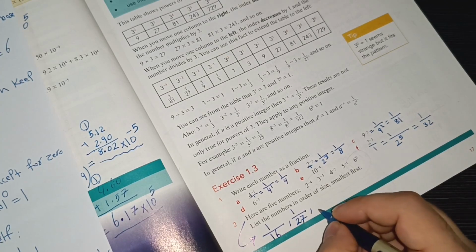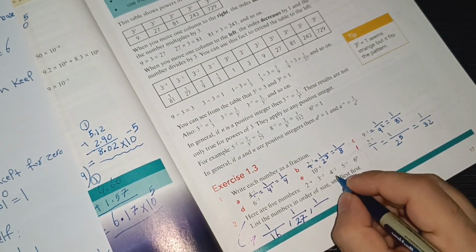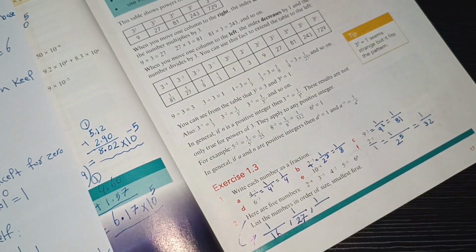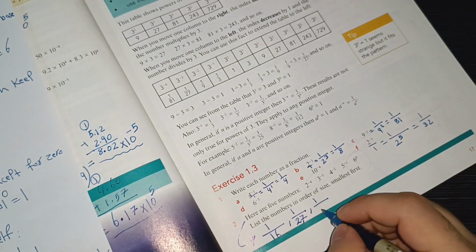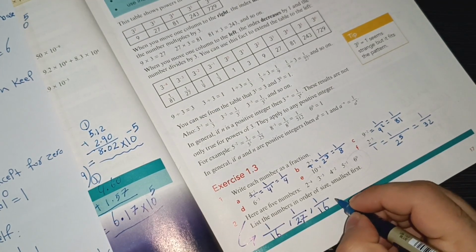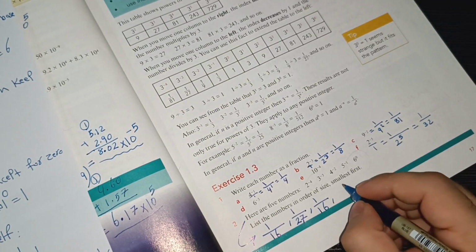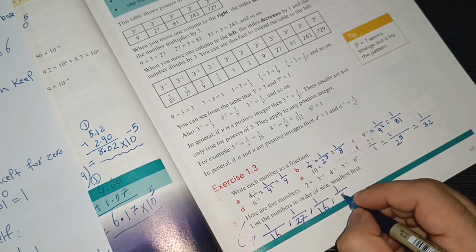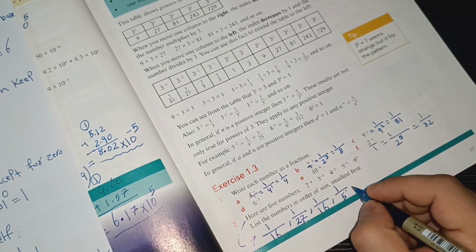Then the next one is 1 over 4 to the power of negative 2. When it comes down, it's going to become 4 to the power of 2, which is 1 over 16. And then 5 to the power of negative 1 is going to become 1 over 5 to the power of 1, which is 1 over 5.